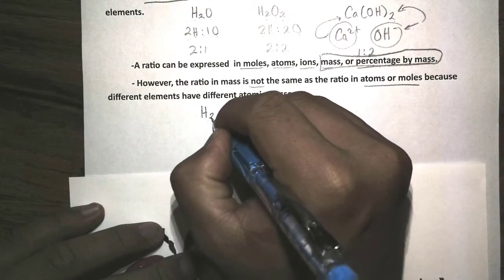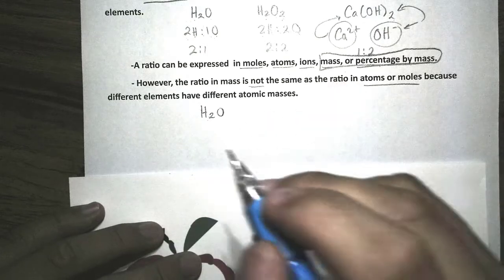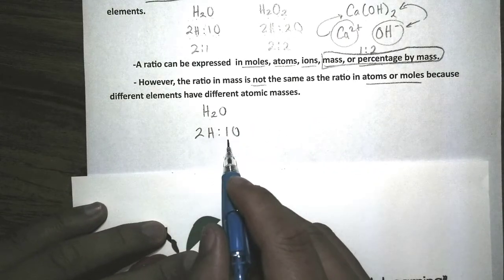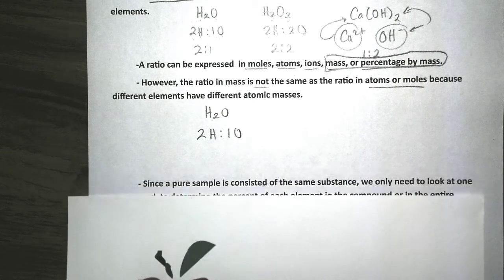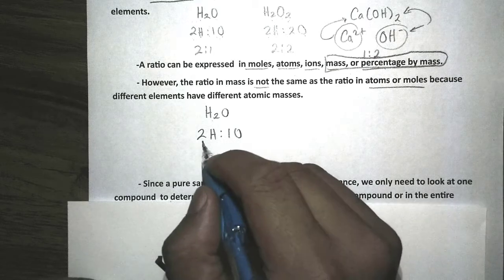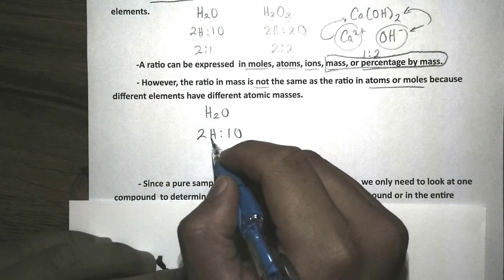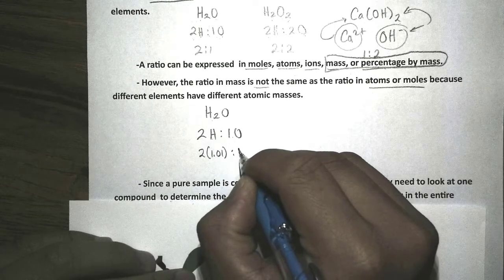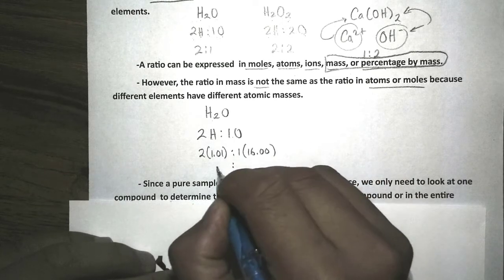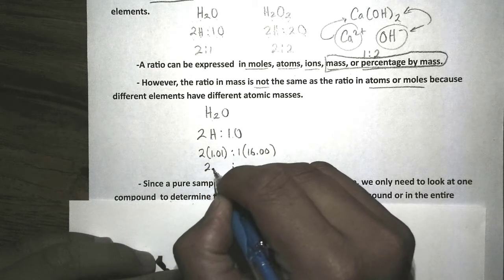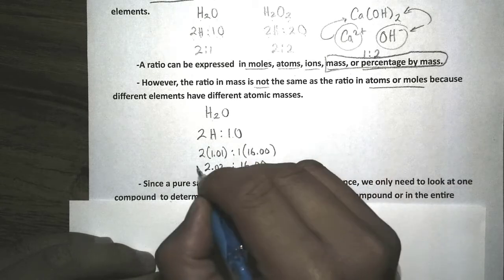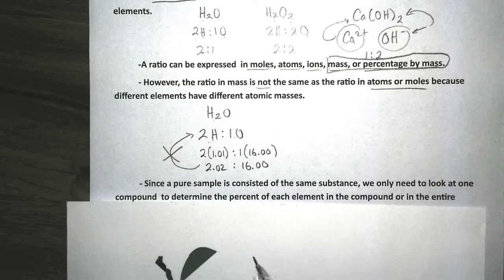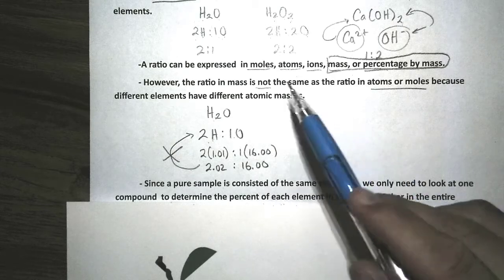Take something as simple as H2O. In terms of moles or atoms, we would have 2 atoms of hydrogen to 1 atom of oxygen, or 2 moles of hydrogen to 1 mole of oxygen. But if we look in terms of mass and use our periodic table, the mass for hydrogen is 1.01 and the mass for oxygen is 16.0. So we have 2 times 1.01 to 1 times 16.00, and our overall ratio in mass is 2.02 to 16.00. This ratio is not equal to the ratio in terms of moles or atoms. And that is the difference between a ratio in mass versus a ratio in moles, atoms, or ions.